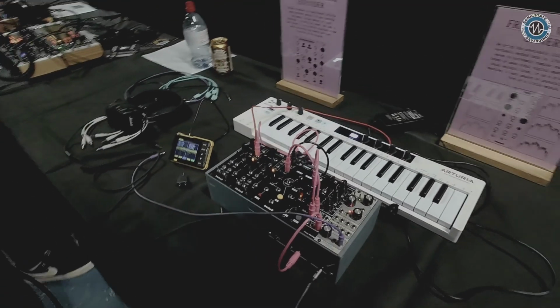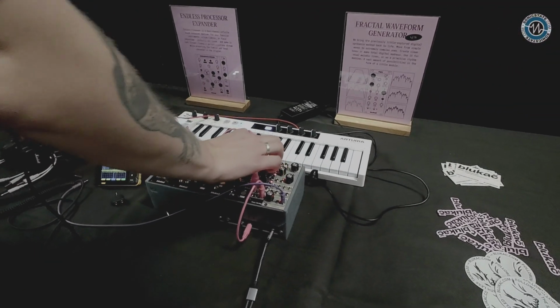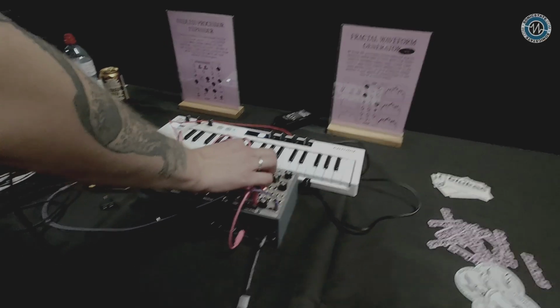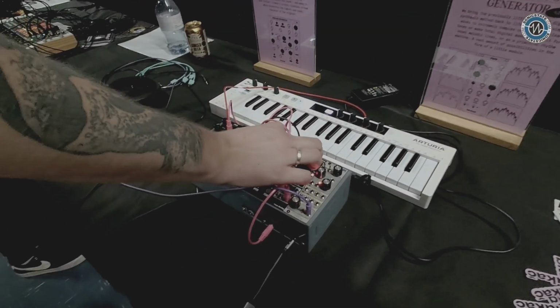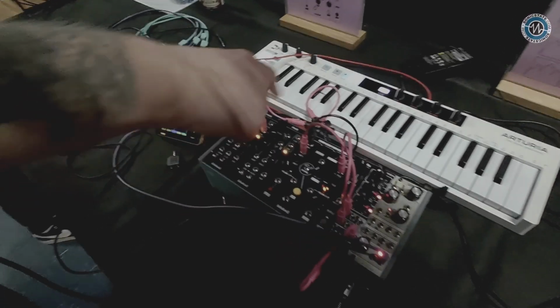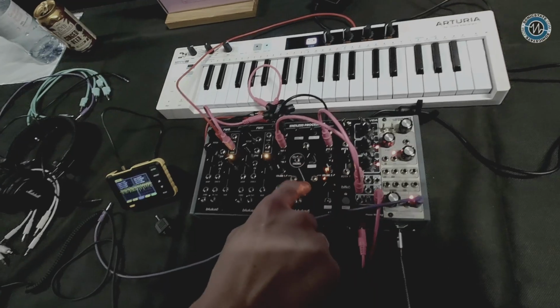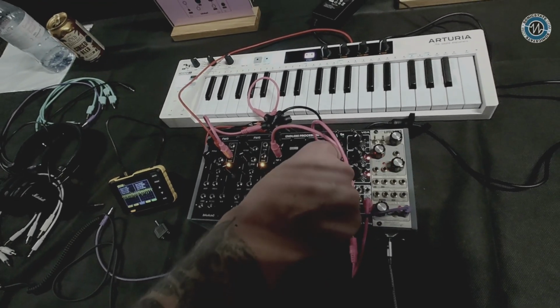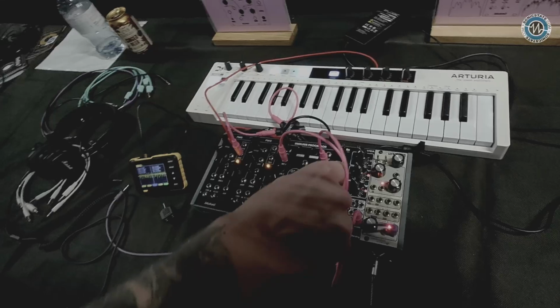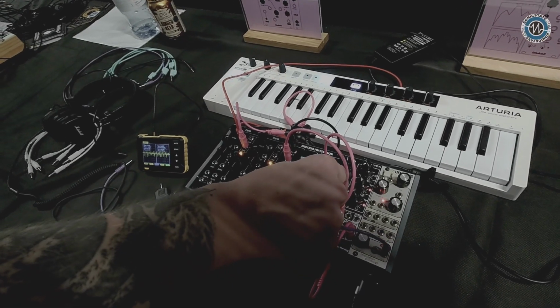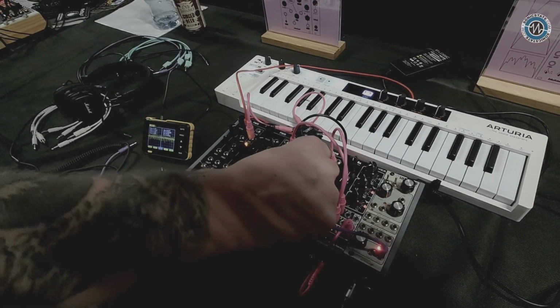Cool. Can we hear what it sounds like? Yeah, so now I'm putting in this oscillator sequence, and if I press this button, you can hear the sustained version from it.